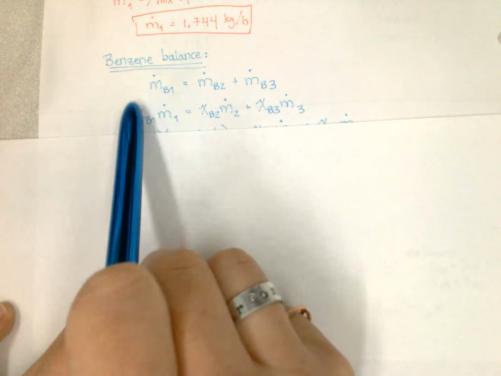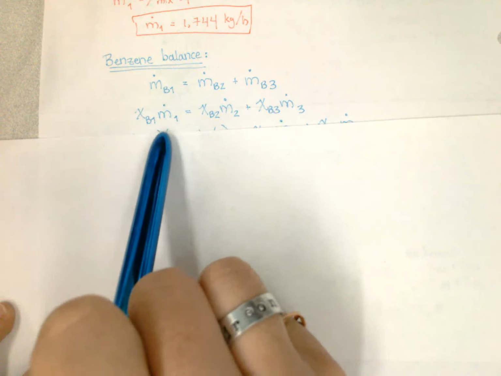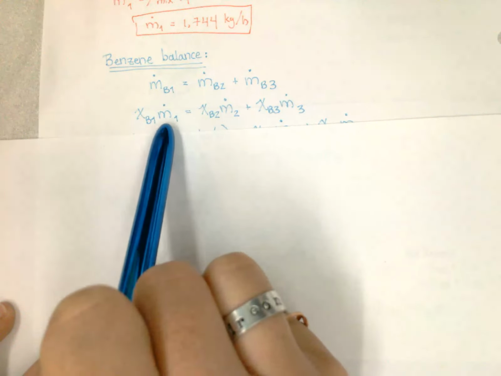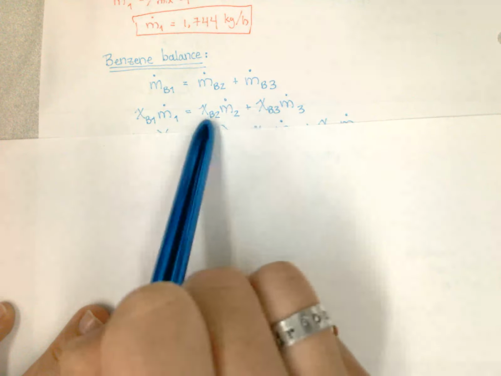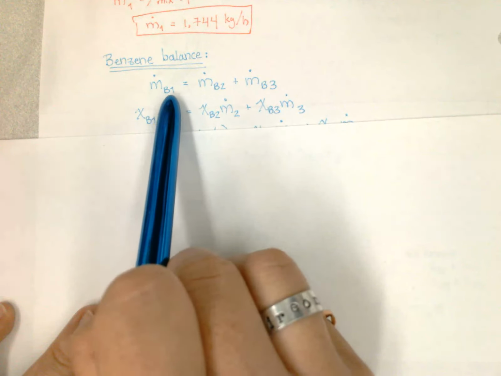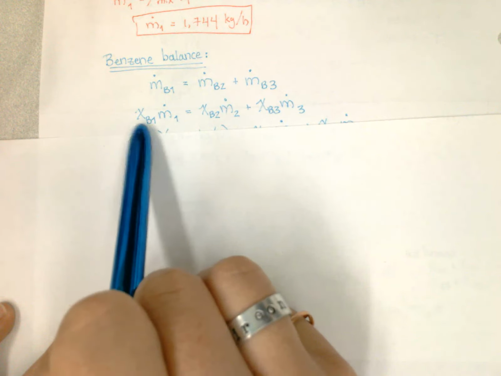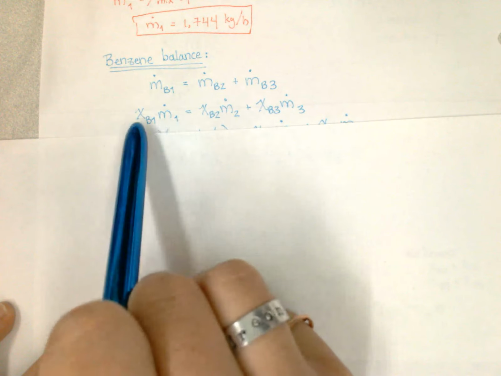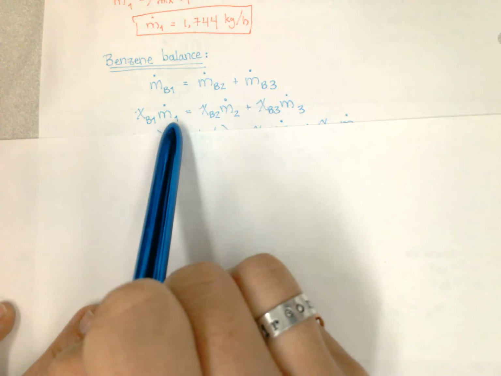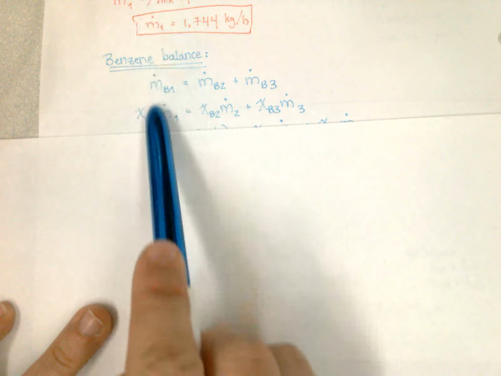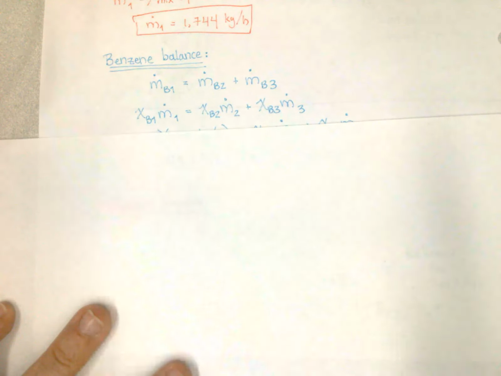Okay, if this is still not clear, please come and see me in office hours. This is a really clear, critical concept. So that's all I've done for each of these, is instead of writing it as MB1, I've written it in terms of the composition and the total flow rate because it's easier, remember, to look for total flow rate because we have the equation above, and most of the time we're given composition.